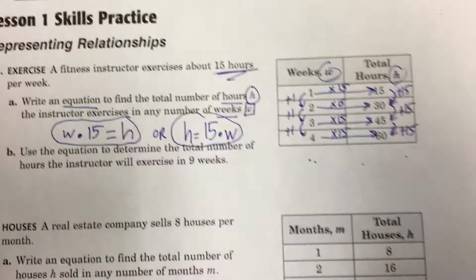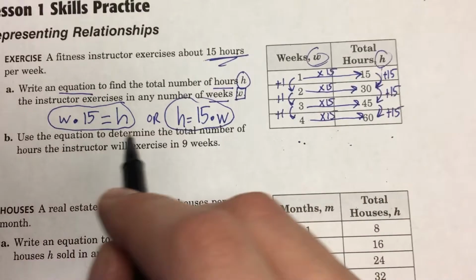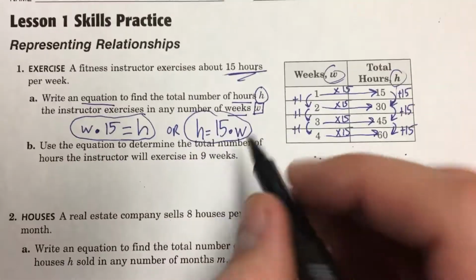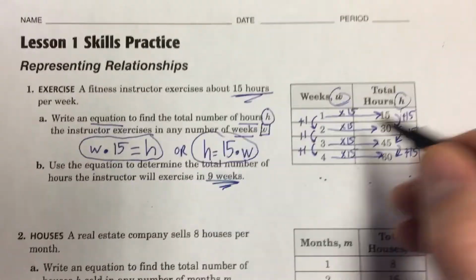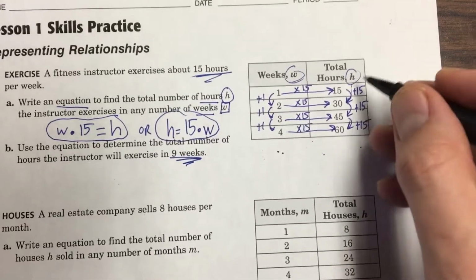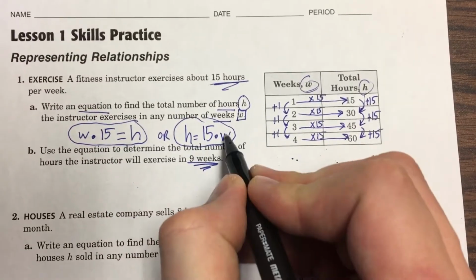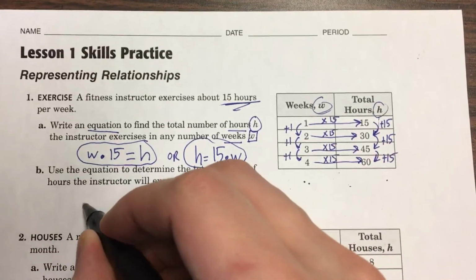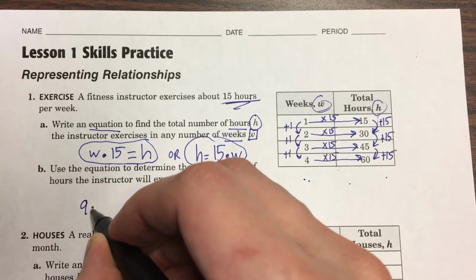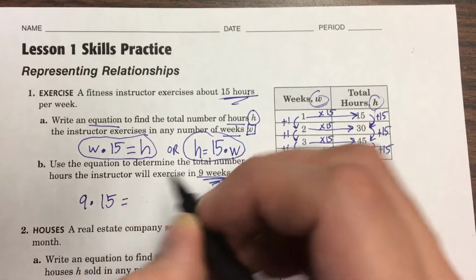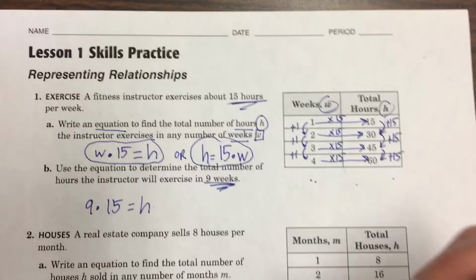That's what you're asking, or that's what it's asking you to do. Just use the equation to determine the number for 9 weeks. So instead of making this table go all the way to 9, I'm just going to put the number 9 right here into the formula. I'm just going to do 15 times 9, or 9 times 15, and figure out how many hours it would be for 15 times 9.